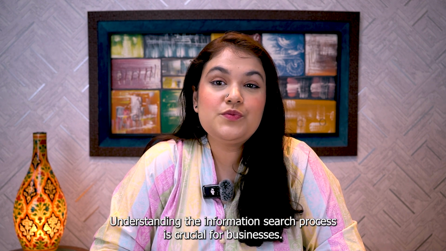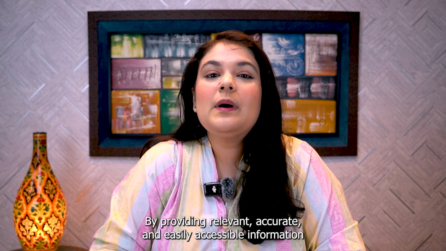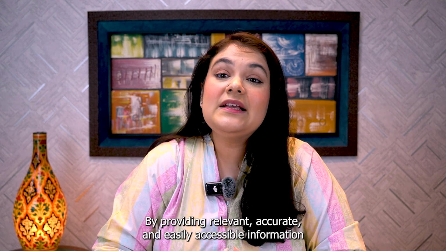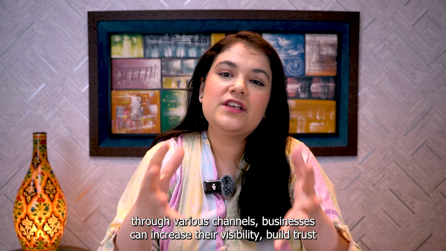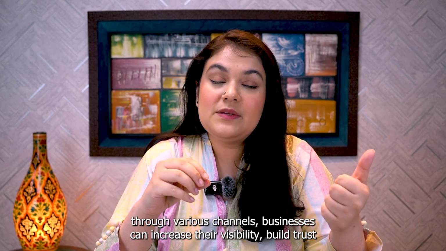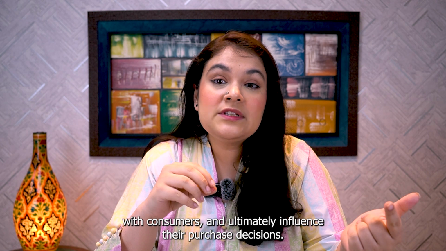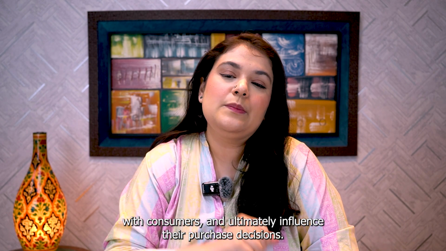Understanding the information search process is crucial for businesses. By providing relevant, accurate, and easily accessible information through various channels, businesses can increase their visibility, build trust with customers, and ultimately influence their purchase decisions.